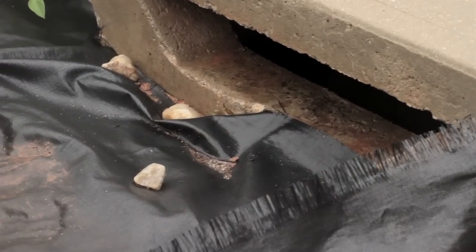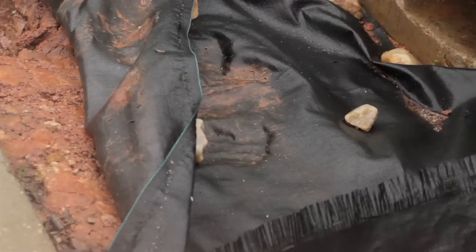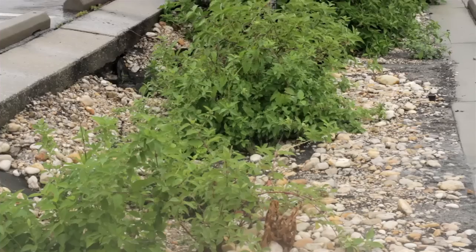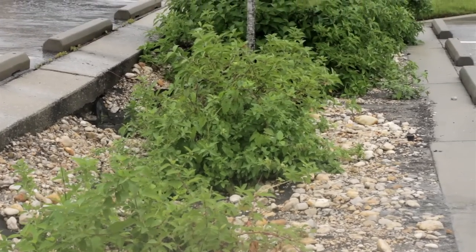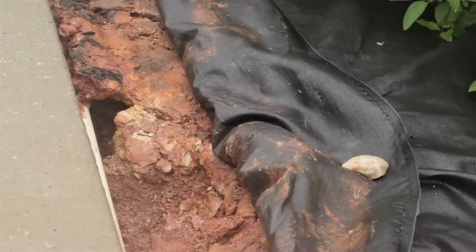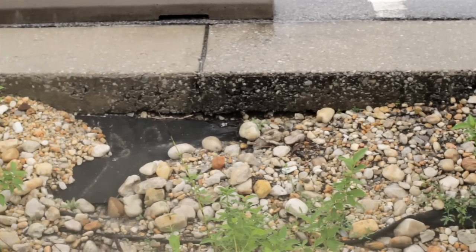Here we're at a bioretention facility that got some problems, we'll say. And it's important to identify what the problems are when you see them in the field. Some of these problems were driven by the design. Maintenance personnel may need to consult with the jurisdiction, property owner, and/or the design engineer if significant structural maintenance is required.